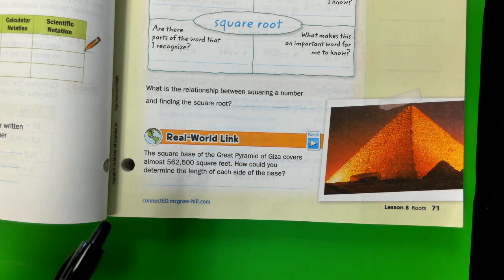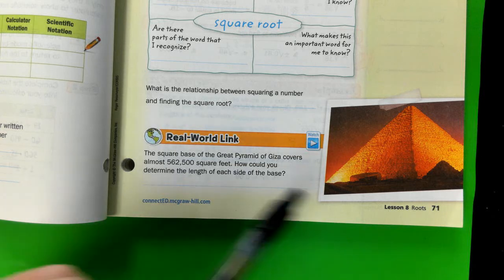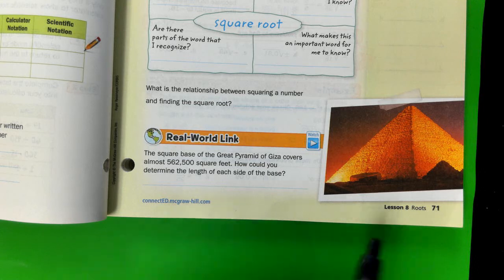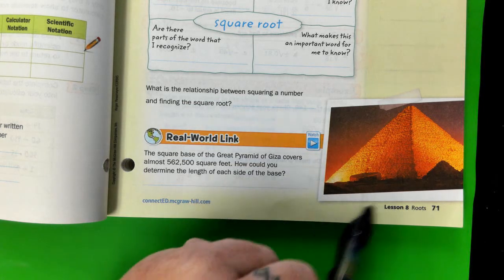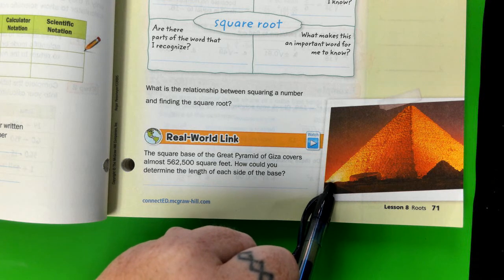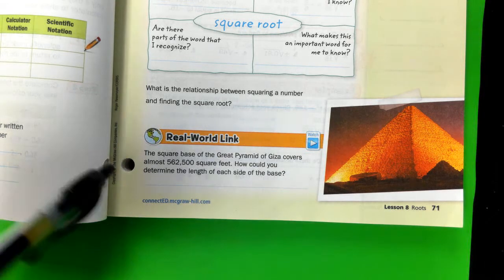What's our learning target? Cubes and squares, perfect squares. So what am I dealing with here? Am I dealing with 3D or 2D? If I'm not talking about the whole pyramid, I'm just talking about the square base, so that's 2D, right? So that would be squared, right?